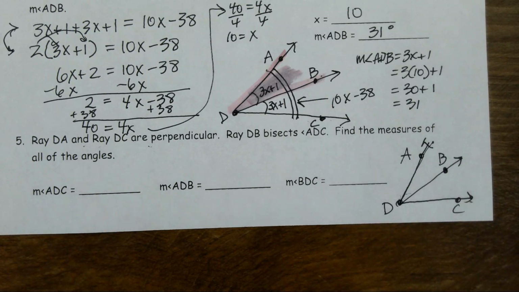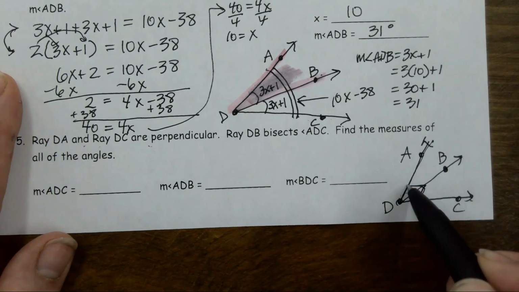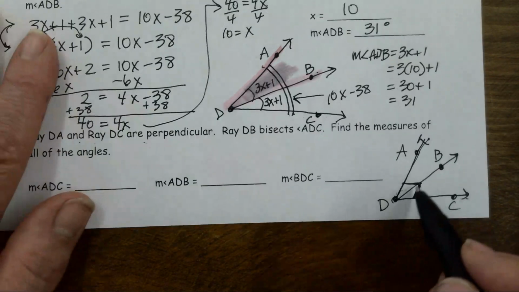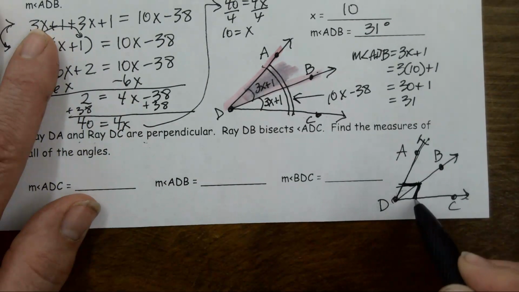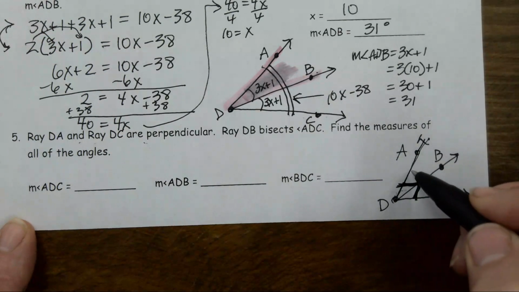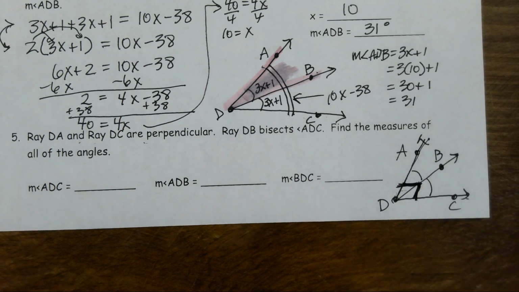What the heck does that mean? They create a 90-degree angle, whether it looks like it or not, right? That's a 90-degree angle, so I put that little square box in there. That's supposed to be a square box. 90-degree angle. Then it says DB bisects, so that also means these angles are congruent. And that's all it tells me.